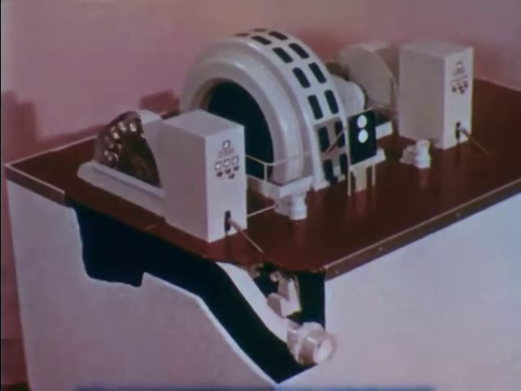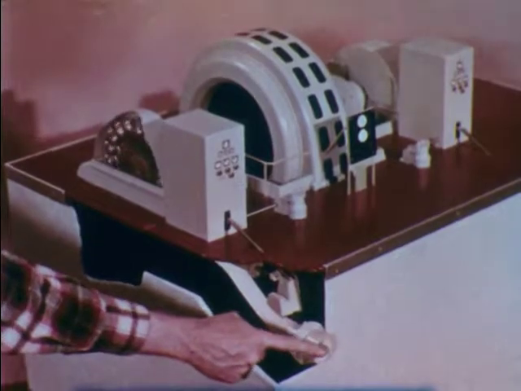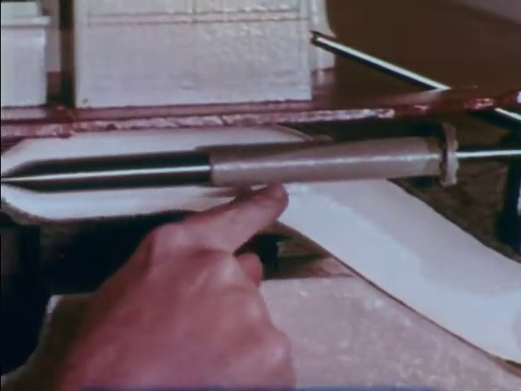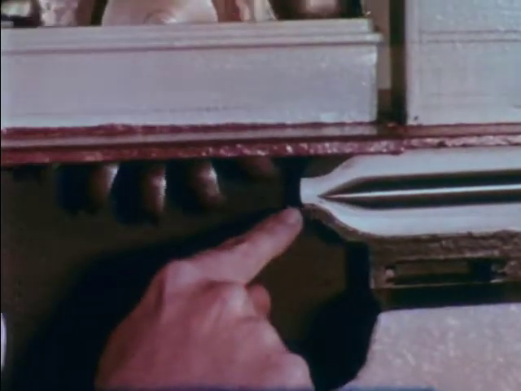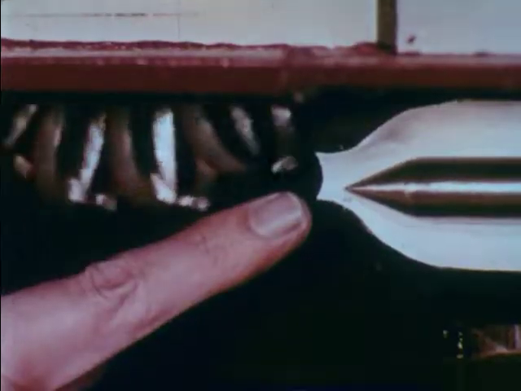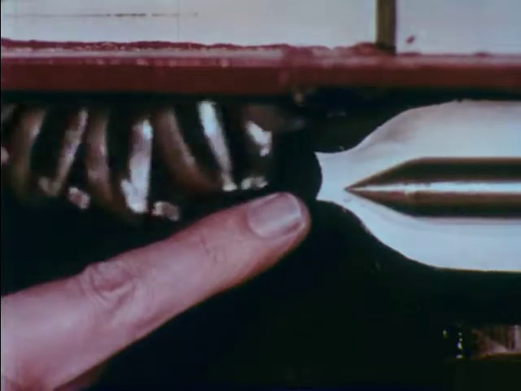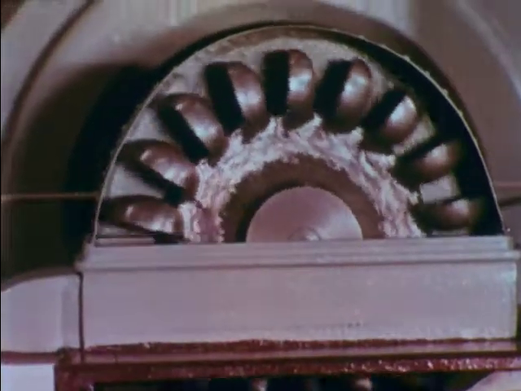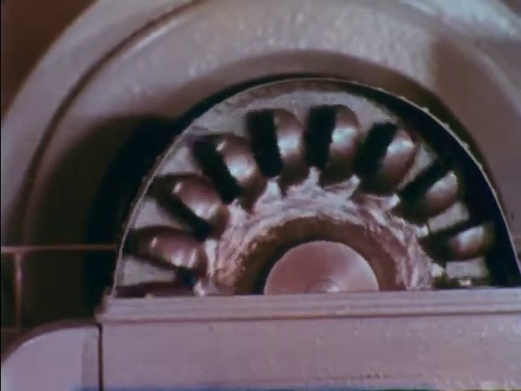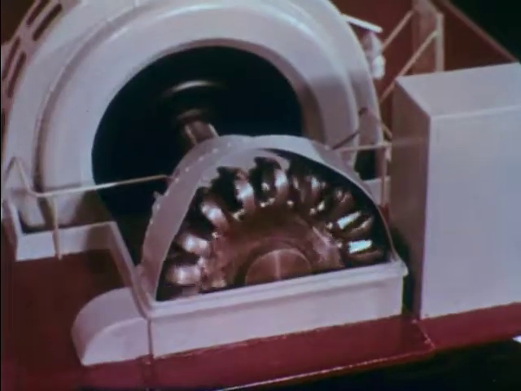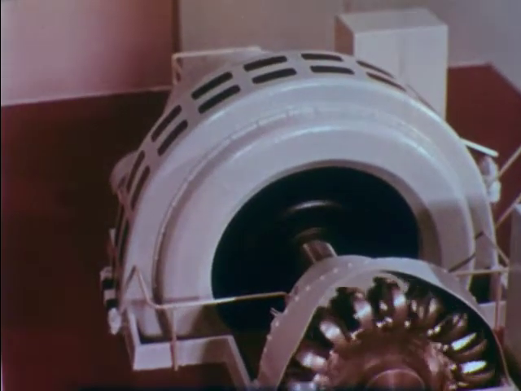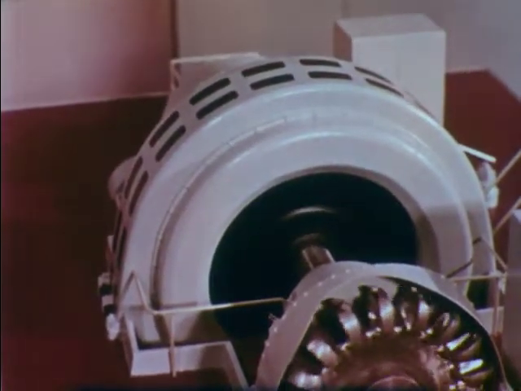In this cutaway model of a hydroelectric generator, we can see how water, falling with tremendous force, travels through the penstock and around an adjustable valve which controls the amount of flow. The water strikes the blades of a water wheel, causing it to turn. The water wheel is attached to the generator shaft. When the water wheel turns, the generator turns.